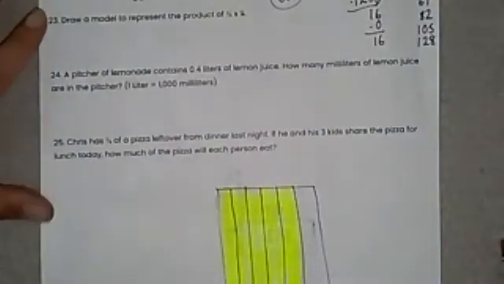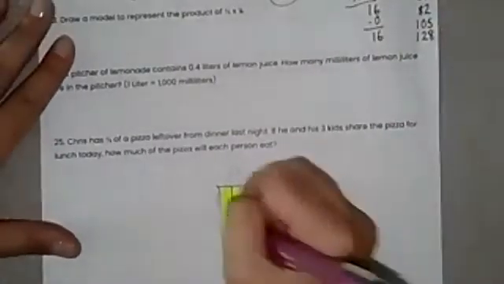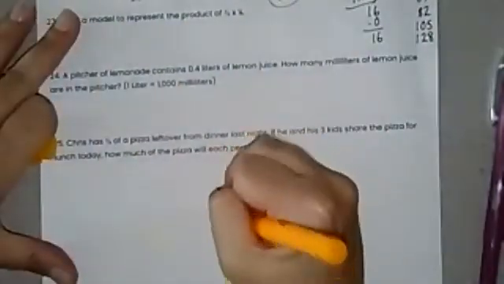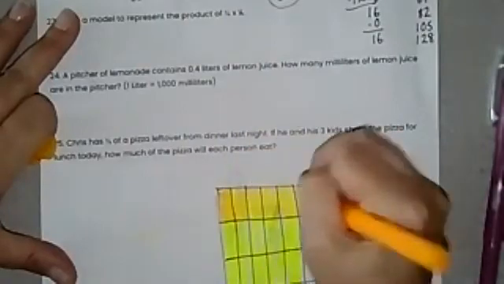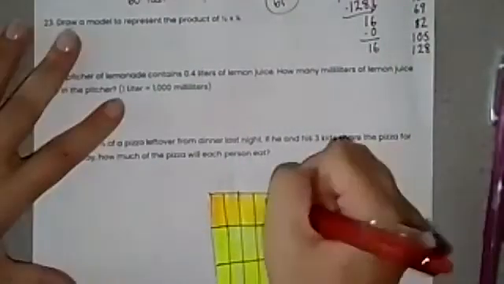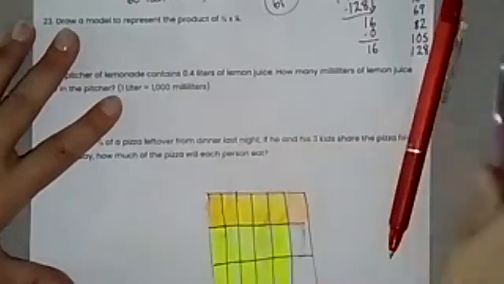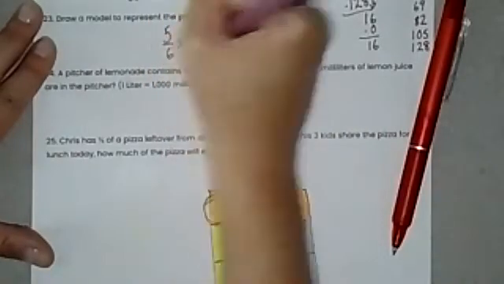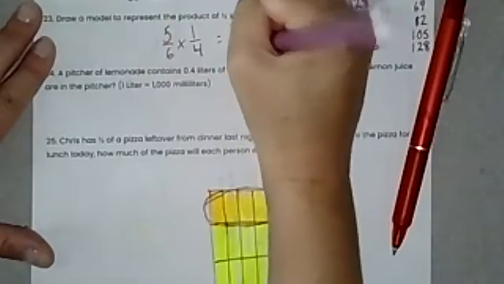Then go in the other direction. We're going to divide it into 4ths. 1, 2, 3 lines. And I'm going to highlight 1/4 of those. Okay. Remember that the answer is the ones that are both. This part right here. Oh gosh, that won't color in. This part right here is the answer. So 5/6 times 1/4 is 5 out of 24. That's how you make it.